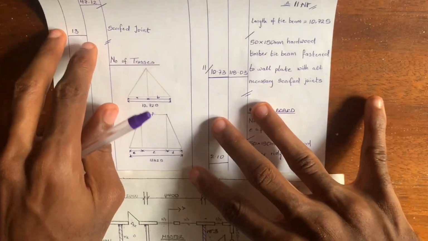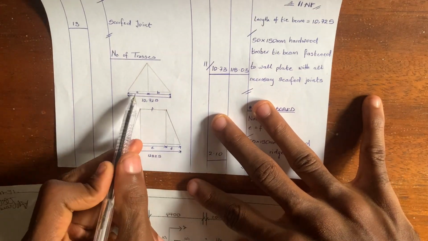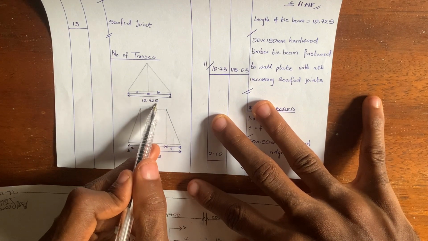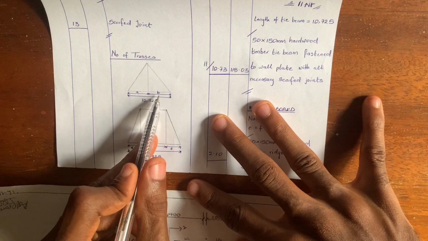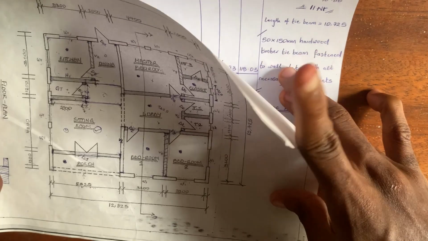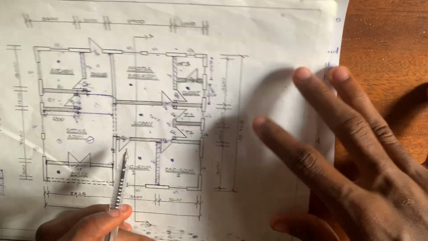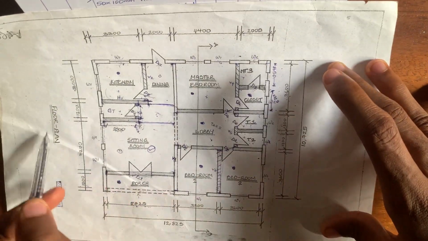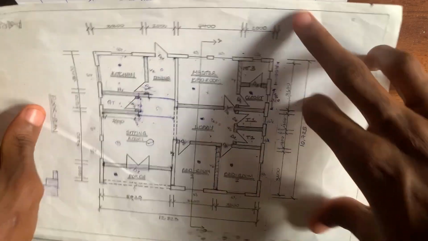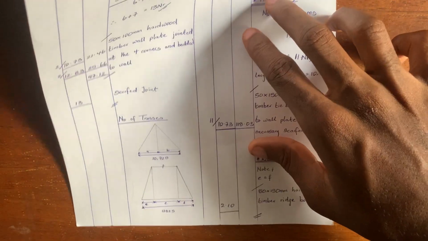As you can see, look at this distance. We have A and B. The width of our plan is 10,725. We need to find what A is and what B is. Now, if you divide this plan like this, if you divide it horizontally like this, this is what we are going to be having.